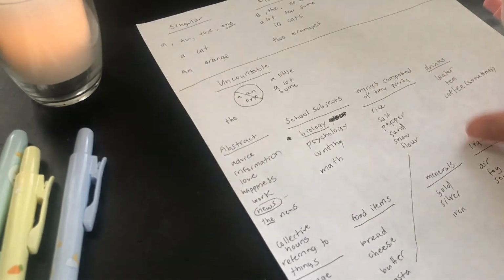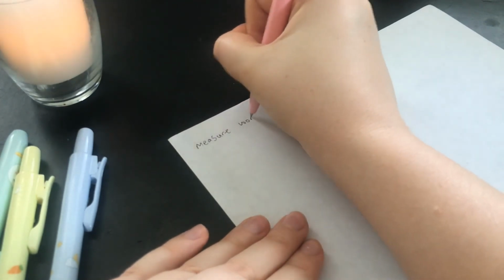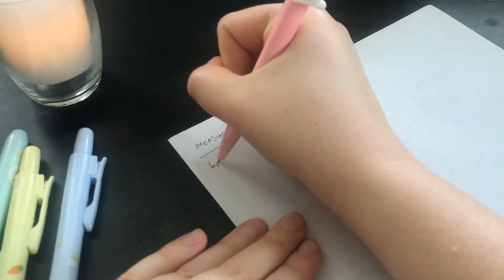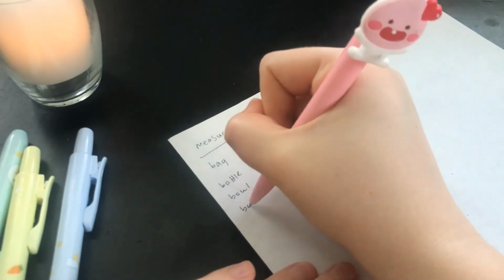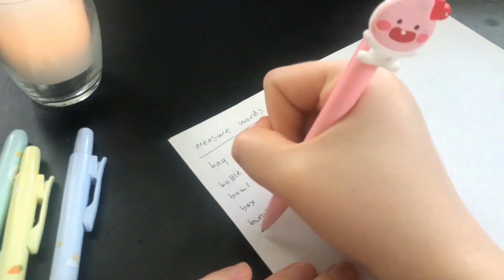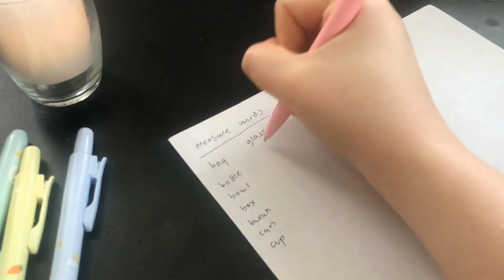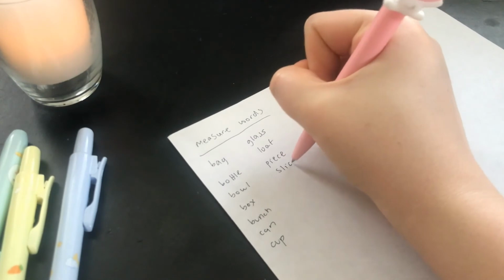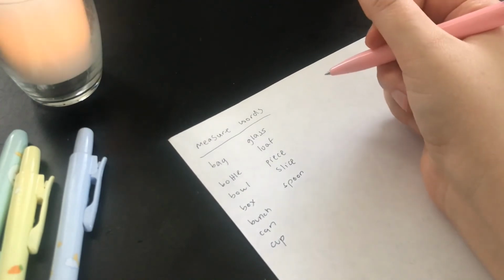Okay, now I just want to go over some of these measure words. So we have measure words that we can use to talk about quantities of uncountable nouns. So bag, bottle, bowl, box, bunch, can, cup, glass, loaf, piece, slice, spoon. Obviously this is not all the measure words, but just some examples.